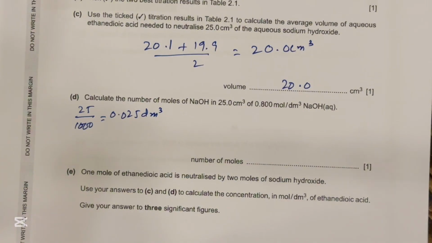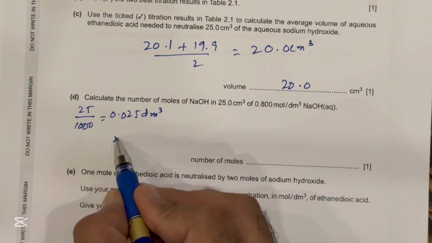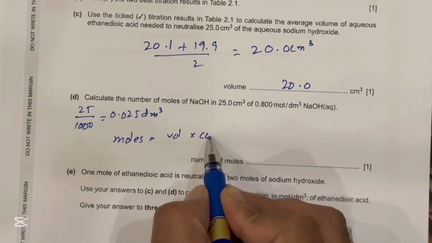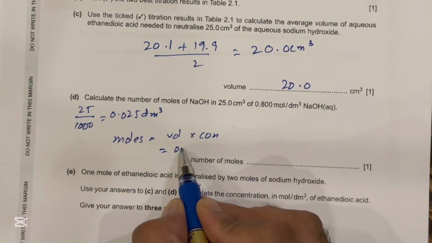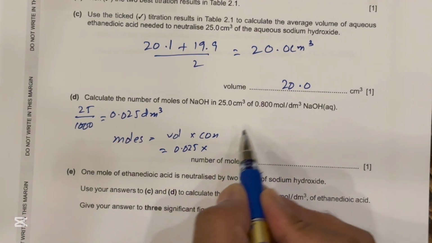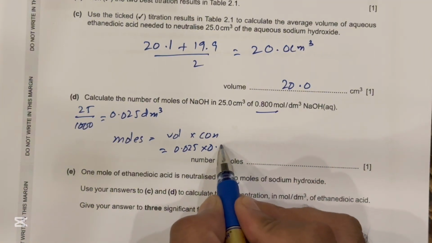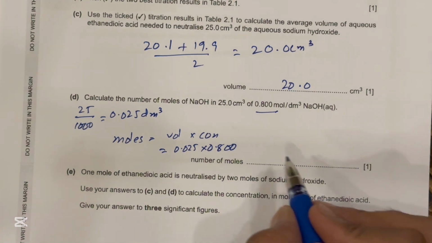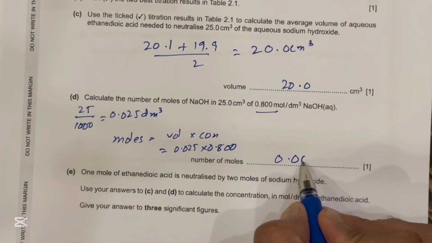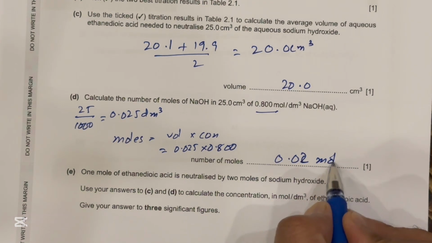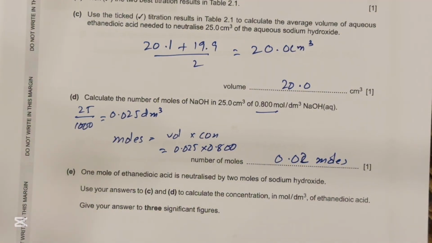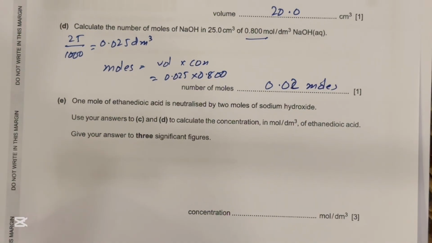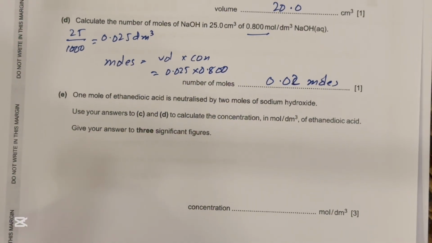Now we have been provided with the concentration, so we can calculate the moles by volume multiplied by concentration. The volume is 0.025 and the concentration is 0.800. After multiplying, you get 0.02 moles.